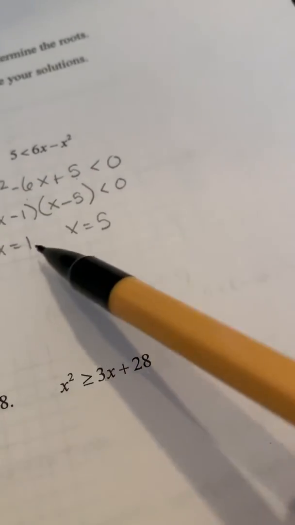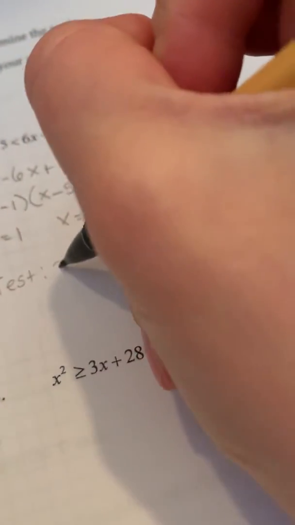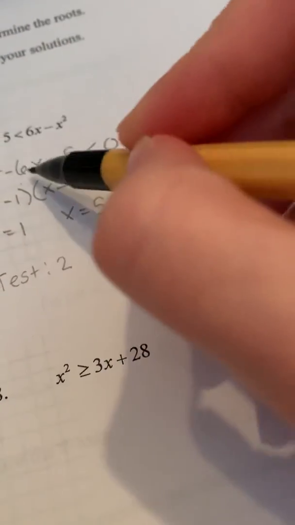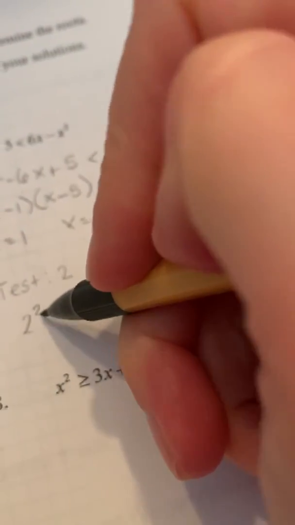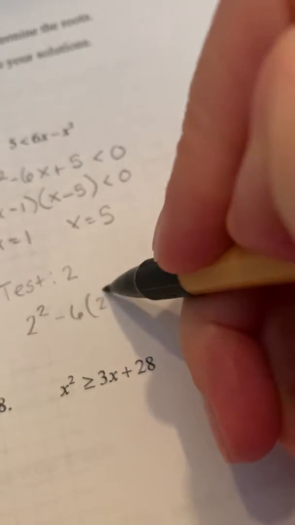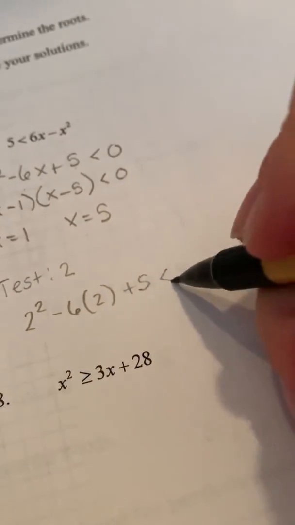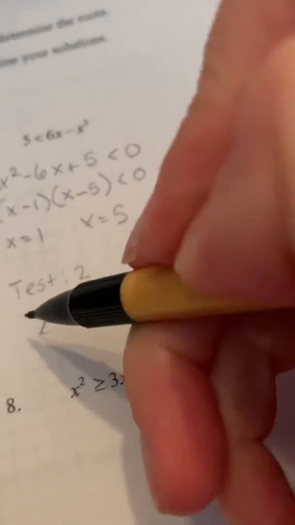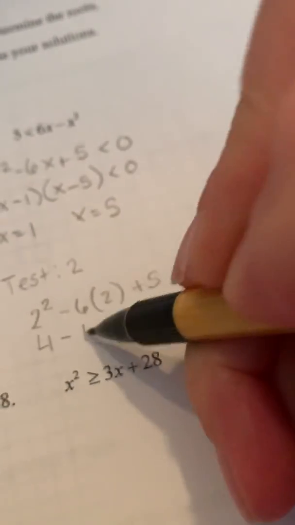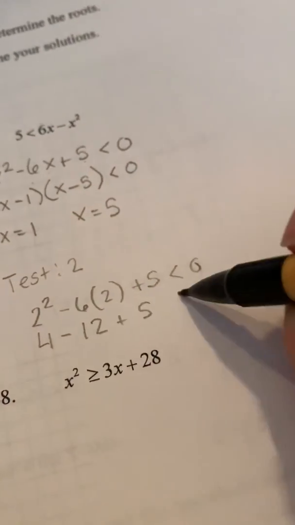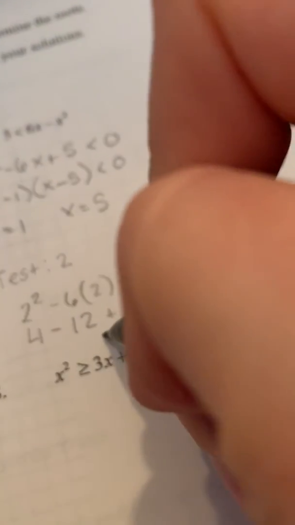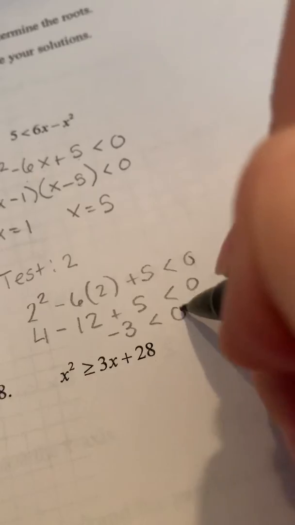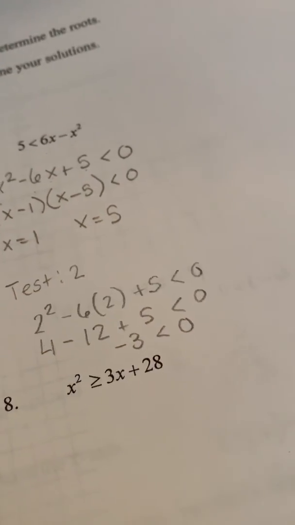I'm going to pick a value in between 1 and 5. I'm going to pick 2. And I'm going to see if 2 makes this inequality true. So 2 squared minus 6 times 2 plus 5. Is that actually less than 0? Let's determine. Is 4 minus 12 plus 5 less than 0? Well, 4 minus 12 is negative 8, and negative 8 plus 5 is negative 3. So is negative 3 less than 0?